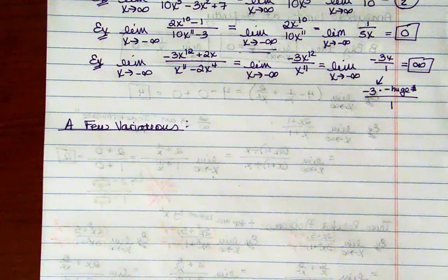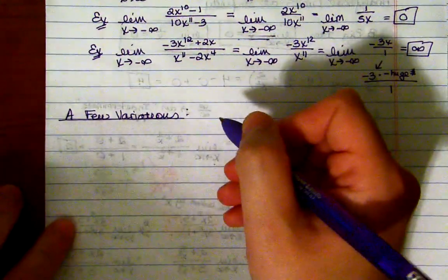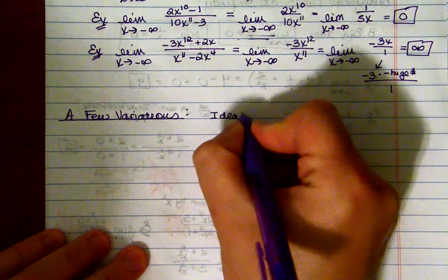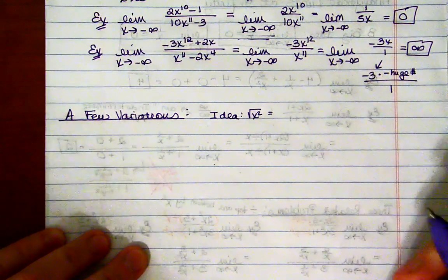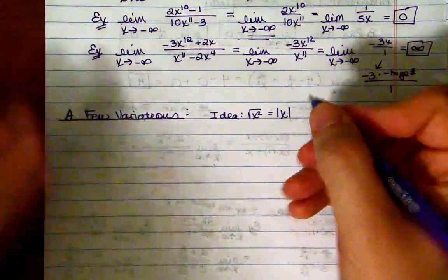So there are a few variations that we need to look at now that we understand the basic idea for evaluating these limits at infinity. The first one is based on what you saw in that Desmos activity, the idea that the square root of x squared is not x, but rather is the absolute value of x.